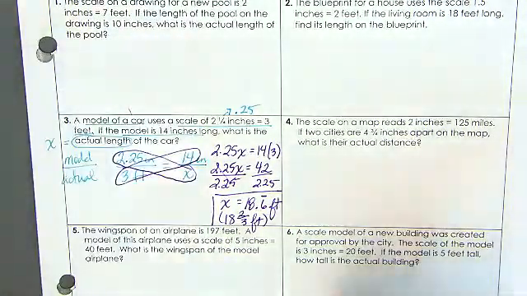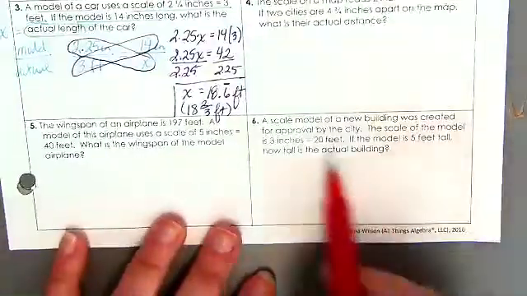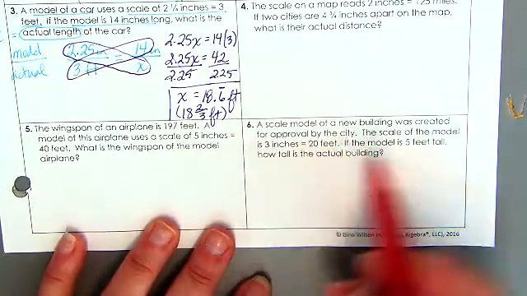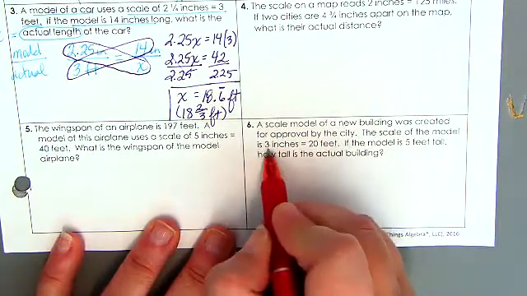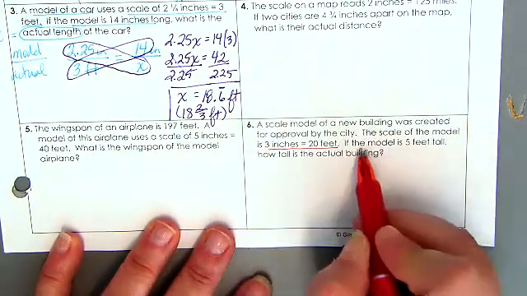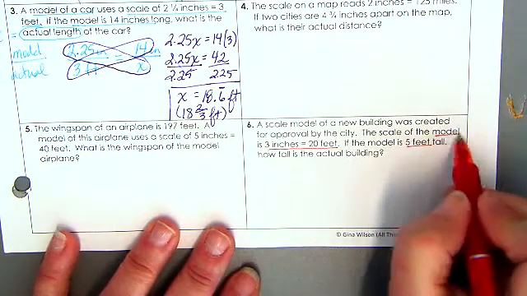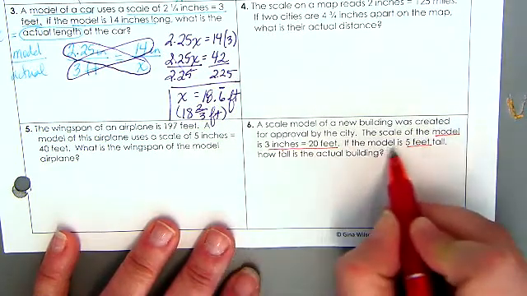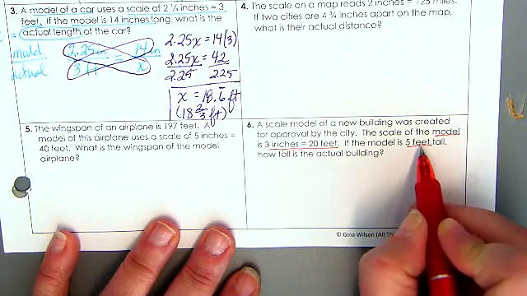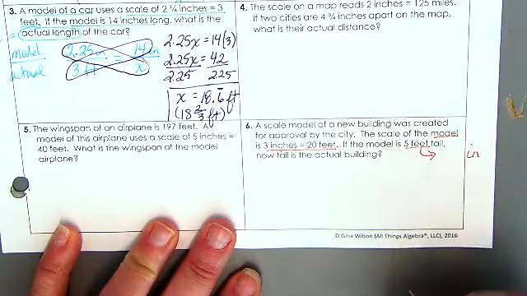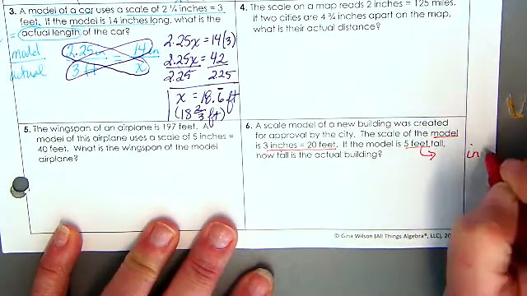Okay, looking at the next problem, we're going to jump to number 6. It says a scale model of a new building was created for approval by the city. The scale of the model is 3 inches to 20 feet. If the model is 5 feet, oh, wait a minute. Model here was in inches, but now the model here is in 5 feet. We can't do that. We have to change this to inches. We have to figure out what is that in inches.